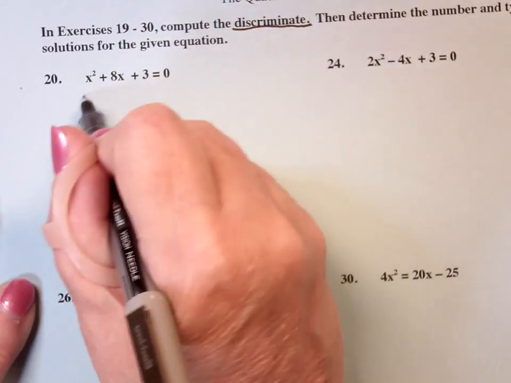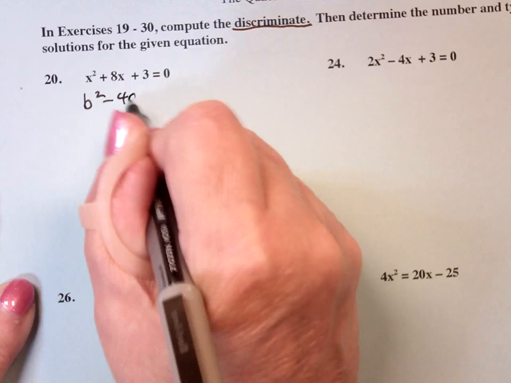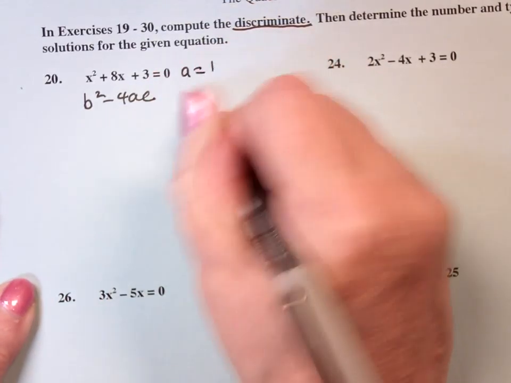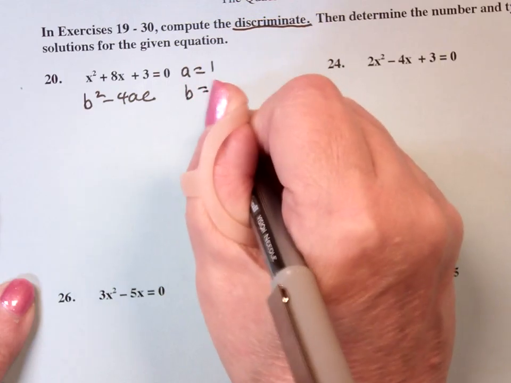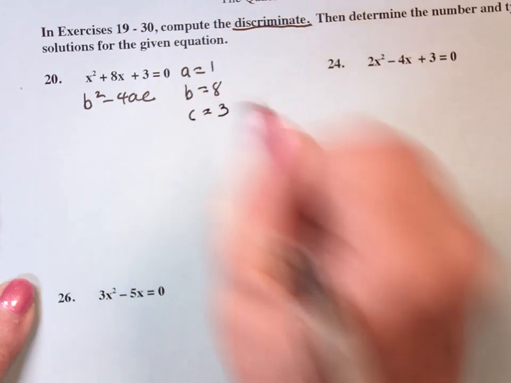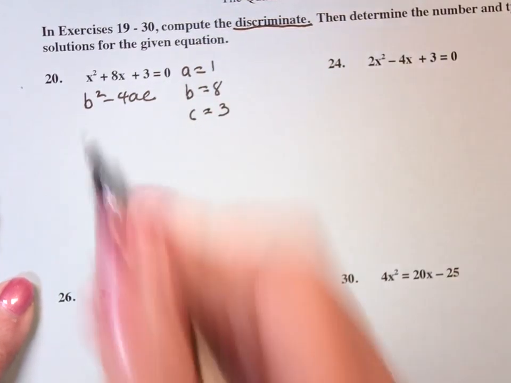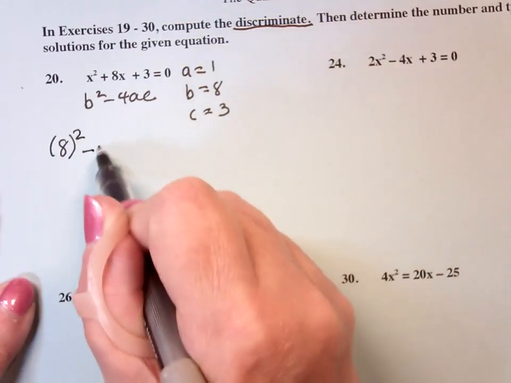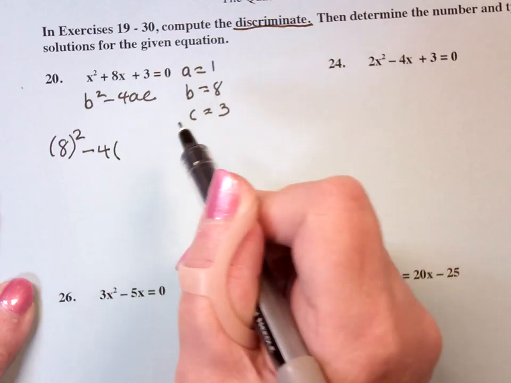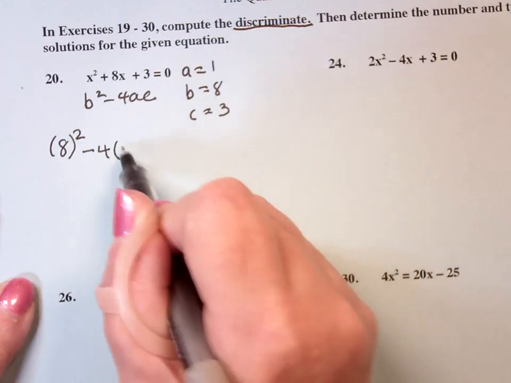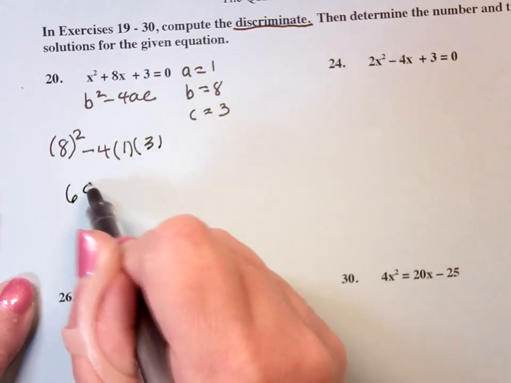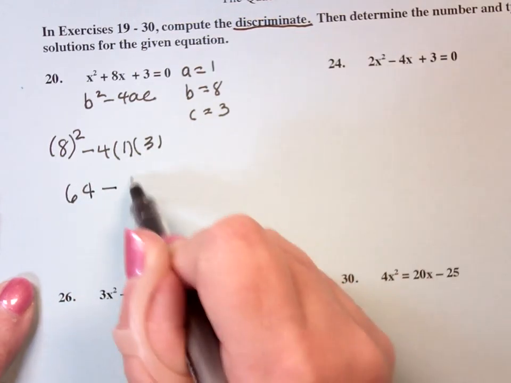So we look at b squared minus 4ac, and in this instance, a is 1, b is 8, c is 3. So this would be 8 squared minus 4 times a, which is 1, times c, which is 3, which is 64 minus 12.